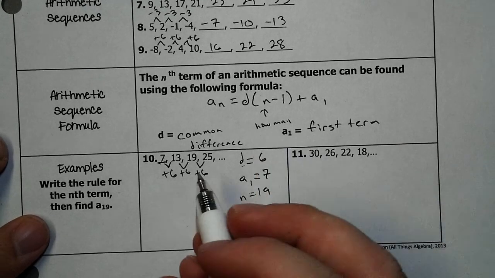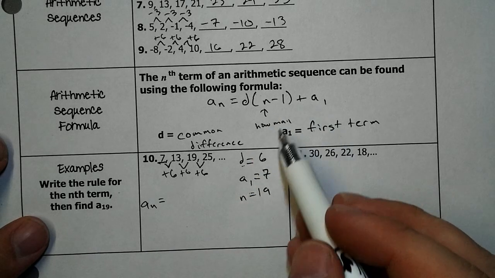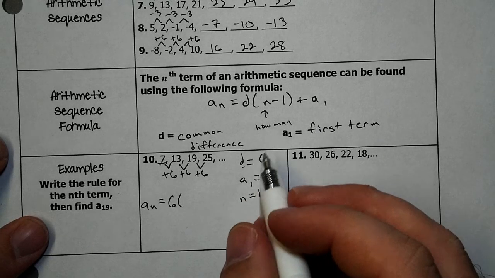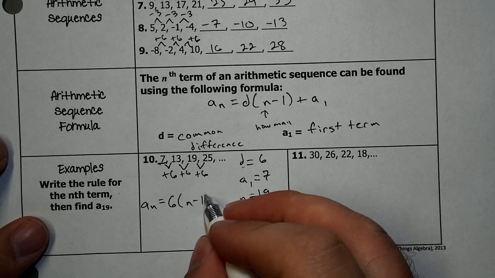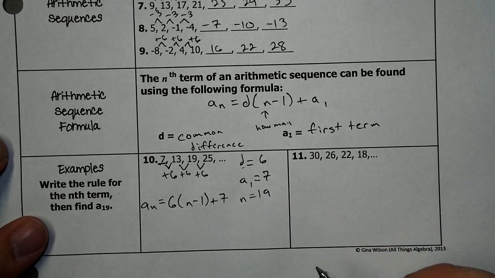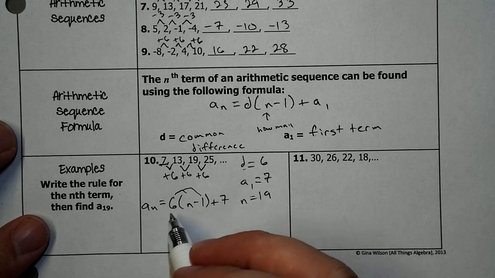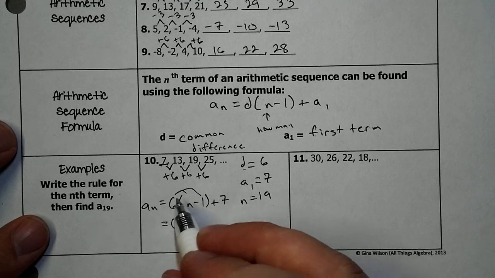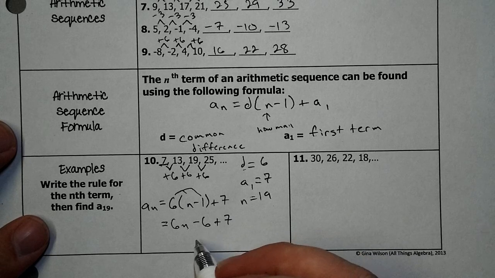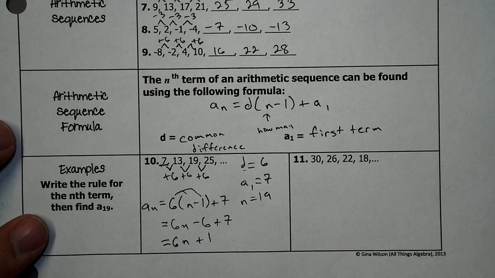Let's plug all this into the formula. So a sub n will be equal to, and let's plug this in normally first, the d is 6, parentheses, n minus 1, plus our first term, which was 7. Now, we know how to simplify this. Distribute. So 6 times n, 6 times negative 1. 6 times n is 6n. 6 times negative 1 is negative 6. And then negative 6 plus 7 are like terms. You can add those together and you'll get positive 1. So it's going to be 6n plus 1 for our formula.